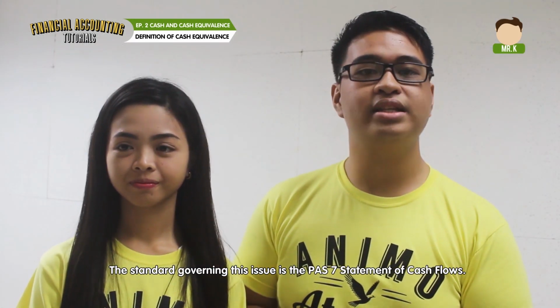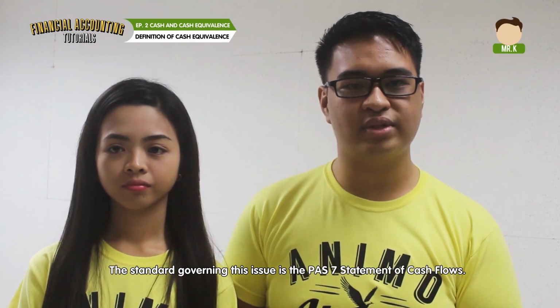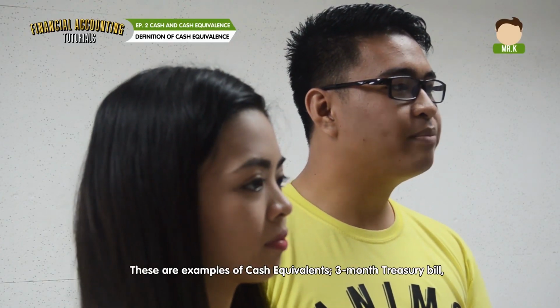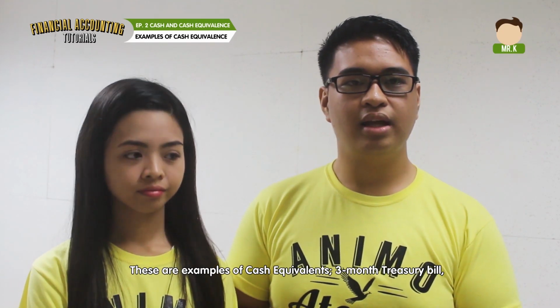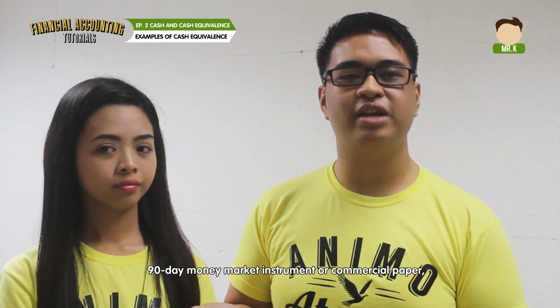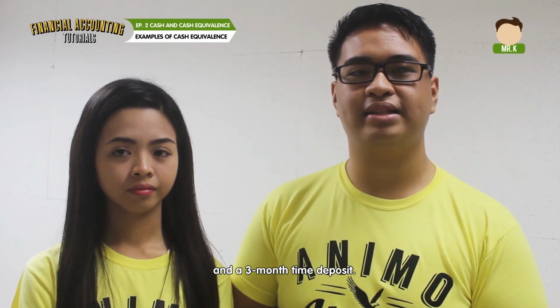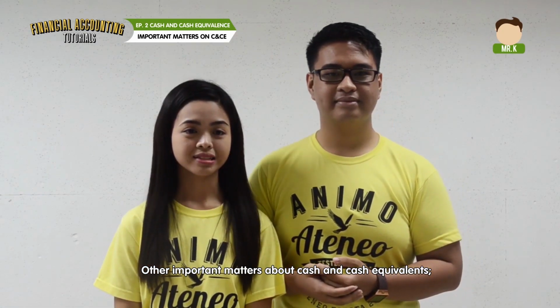The standard governing this issue is the Philippine Accounting Standard No. 7, Statement of Cash Flows. These are examples of cash equivalents: 3-month treasury bill, 90-day money market instrument or commercial paper, and a 3-month time deposit. Other important matters about cash and cash equivalents.